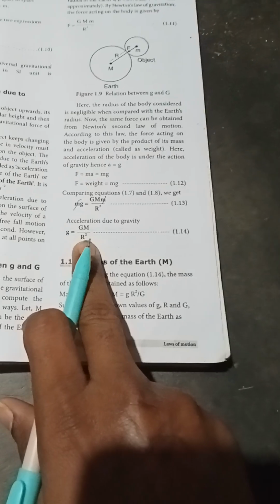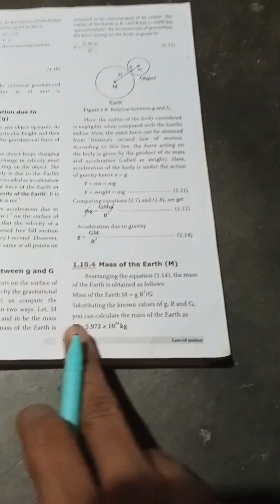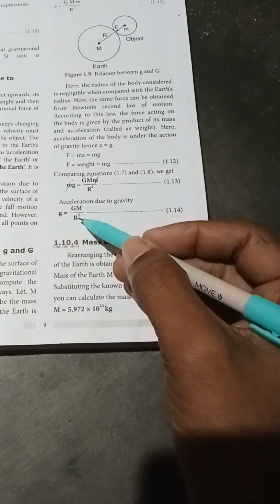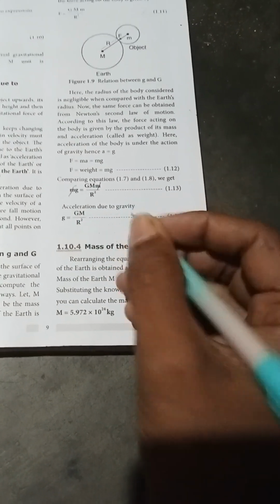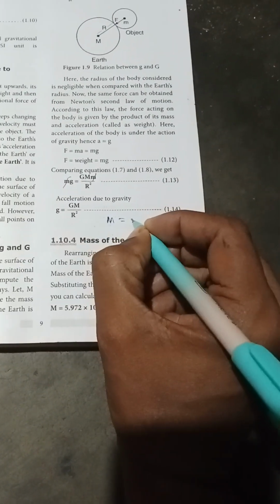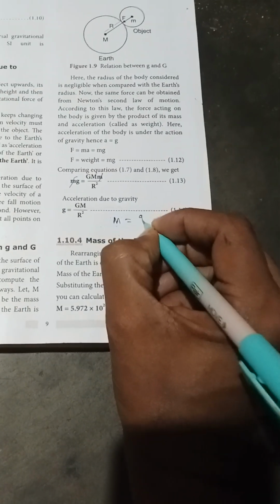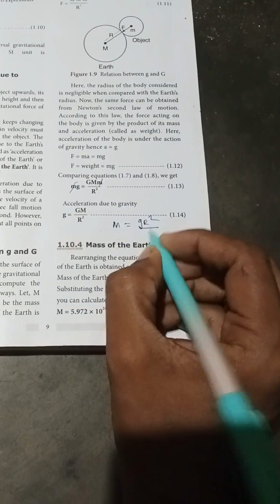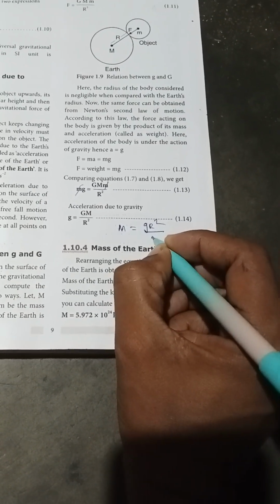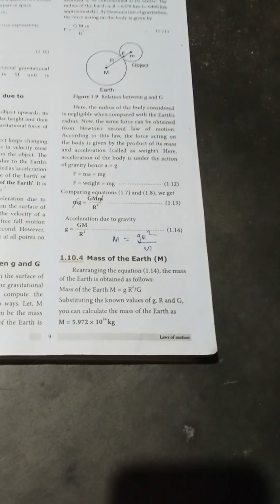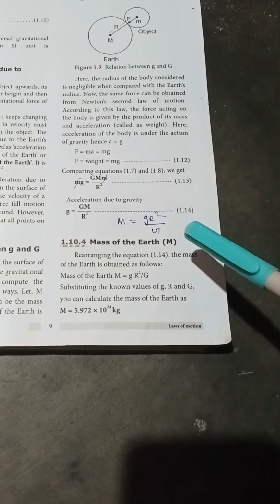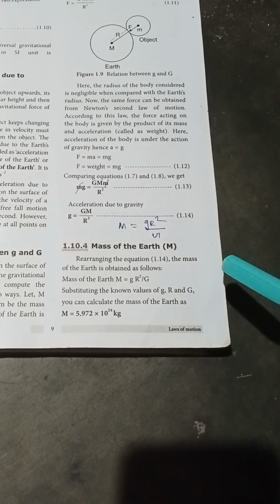This is the gravitational value. Then suppose we want the mass of the earth. Here g equals GM by r square, so M equals g r squared by G. Small g is the gravity value, r is the radius of the earth, and capital G is the gravitational constant.